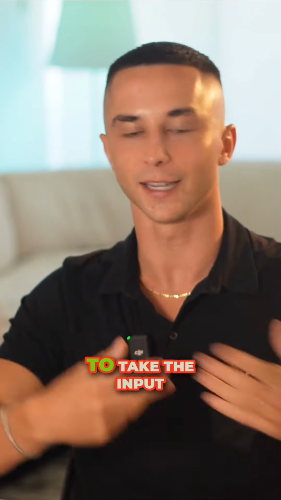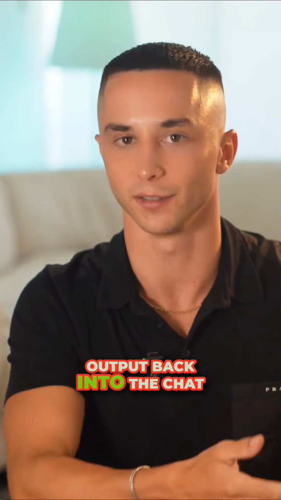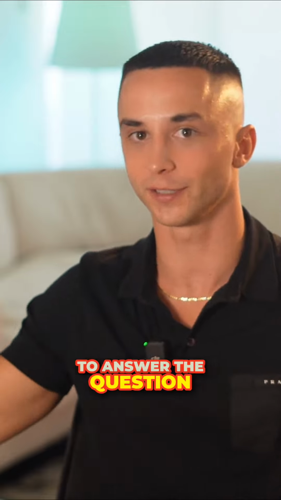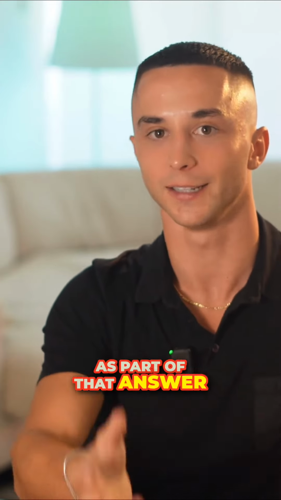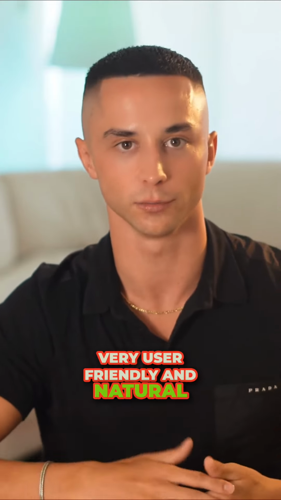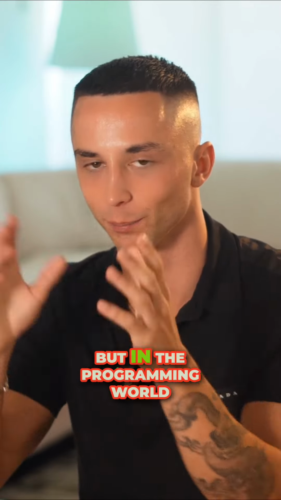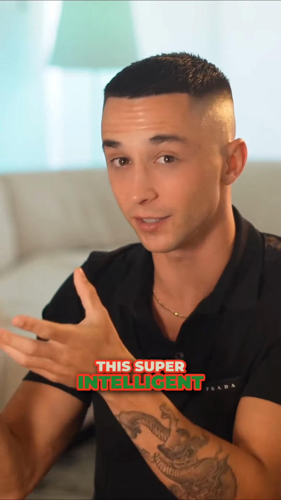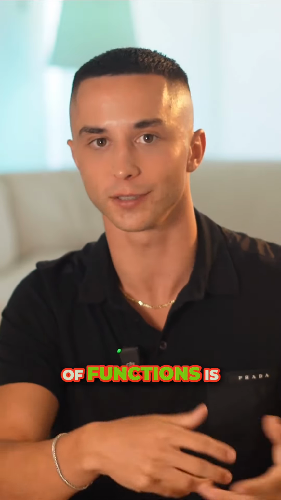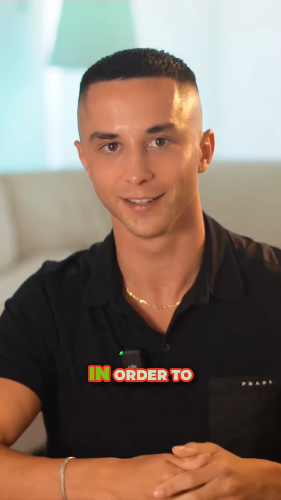So it's not just going to take the input and then dump the output back into the chat. It's actually going to answer the question and use the output as part of that answer in a way that's very, very user-friendly and natural. This may not seem crazy to you, but in the programming world, this super intelligent and conversational use of functions is a gigantic leap forward. In order to be able to do this a decade ago, it would have been a complete nightmare.